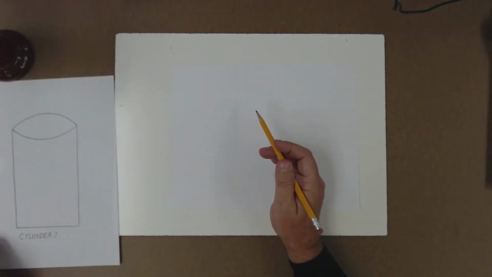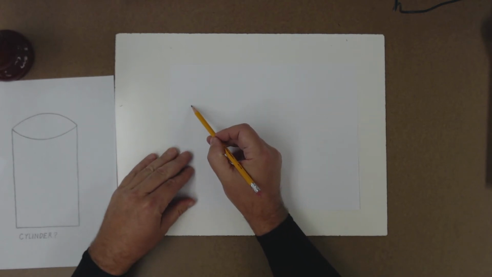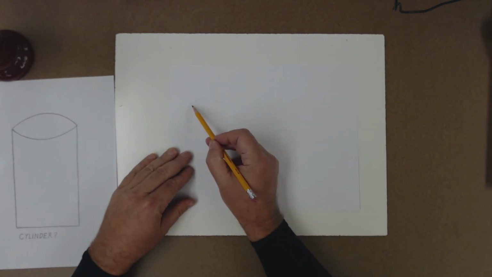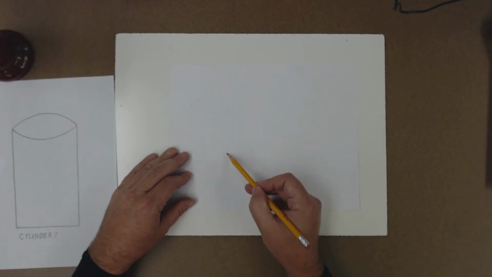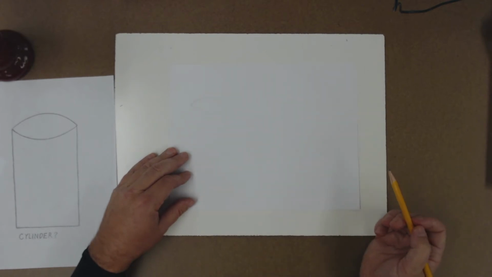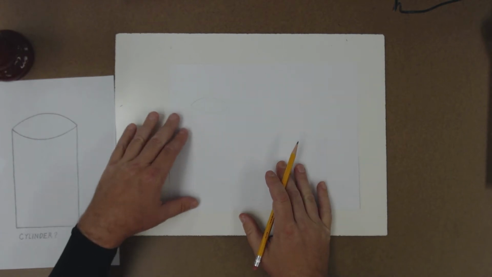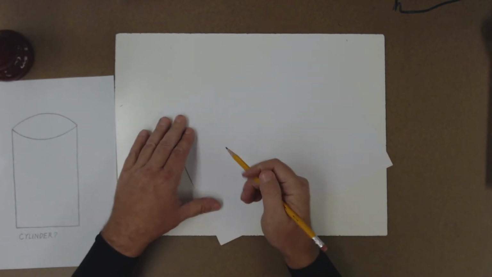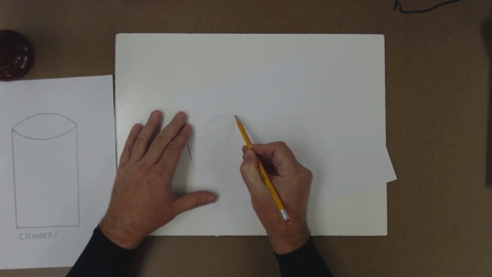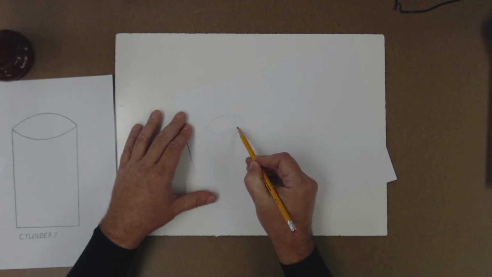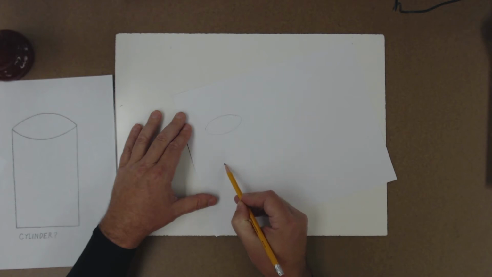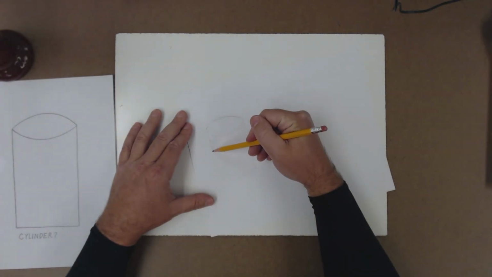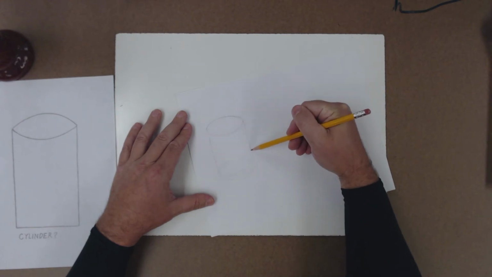And then the cylinder. Once again, a lot of you guys are going to be doing this bit right here. Here's the back, here's the front, right? And then we're going to come down, and then we're going to have some semblance of a bottom. Totally wrong, right? Don't do that. With the cylinder, go ahead and draw your oval. Draw your oval. Connect them. And you get your cylinder.